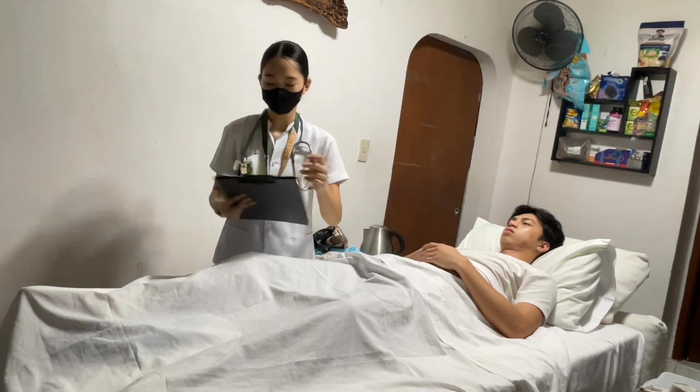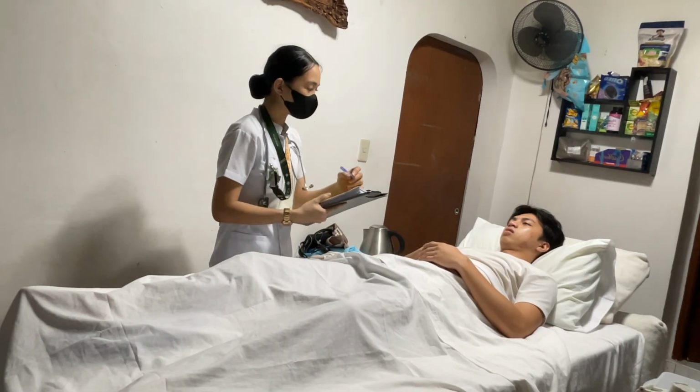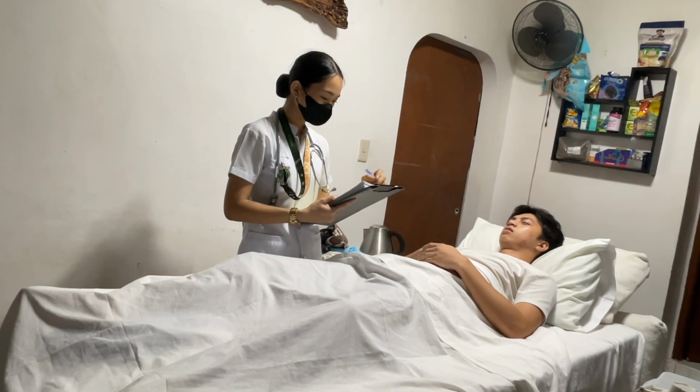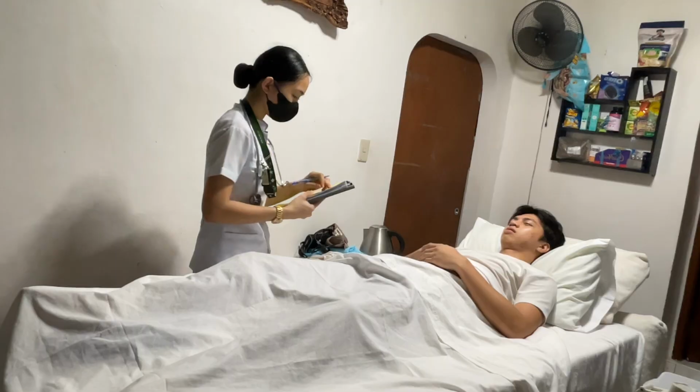Today I'll perform a HOT application. This will help to increase blood flow. Verify the patient by his name, birthday, and age, and check the ID band. We do this to perform the right intervention.